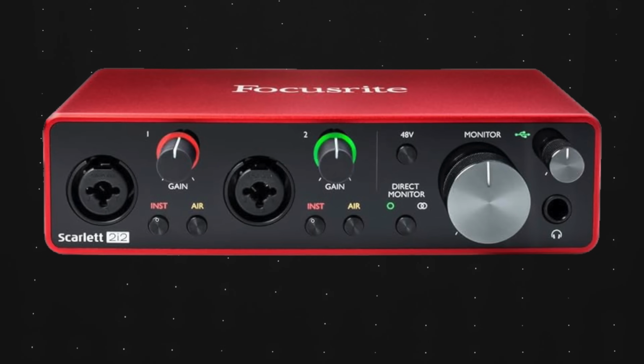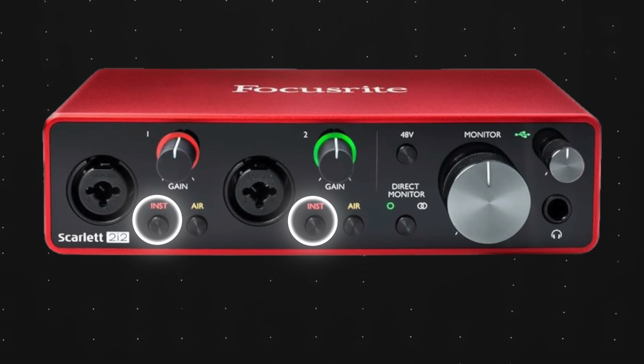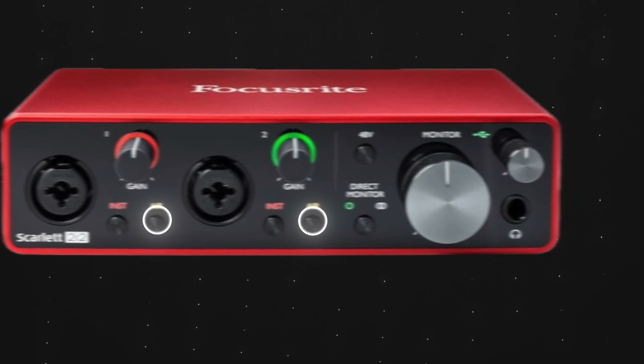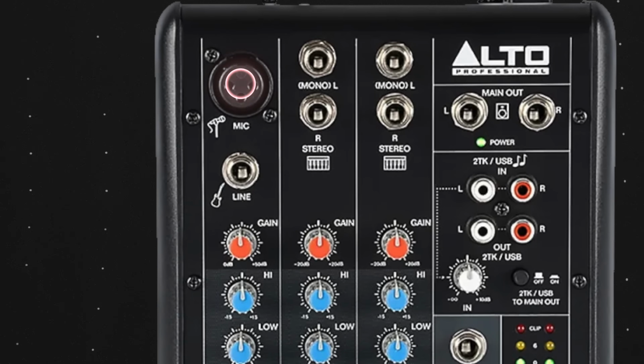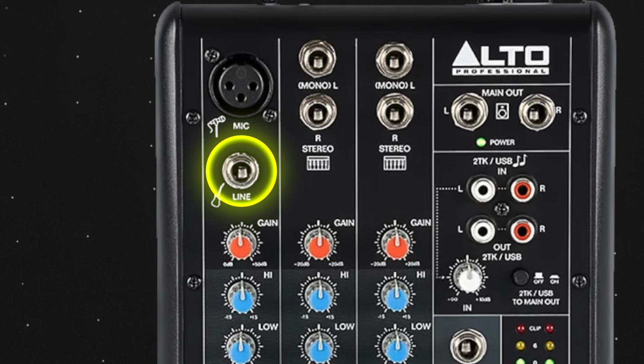Some interfaces have a switch for instrument level or high Z or a picture of a guitar or something like that. You can see that this one has it clearly labeled. For channel 1, if you're sending a mic level, you would plug in here. If you're sending line level, you would plug in here.